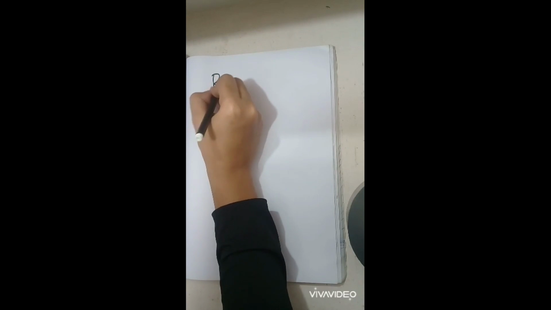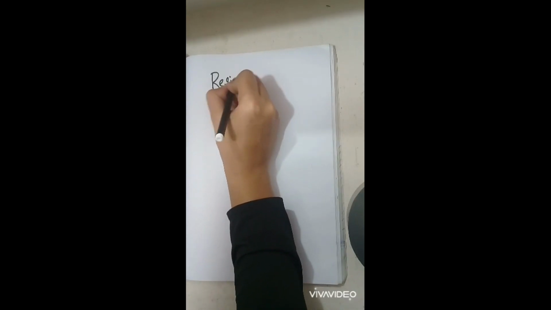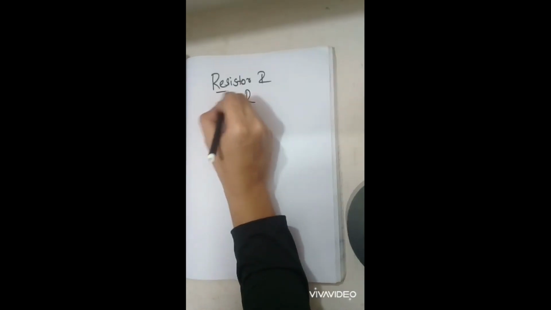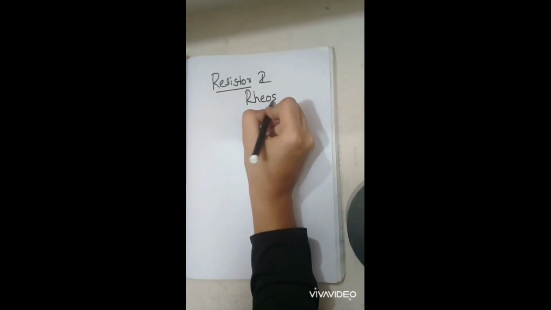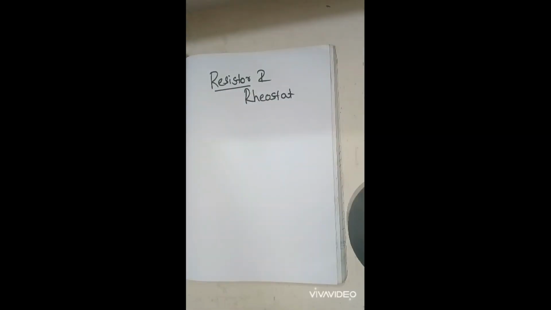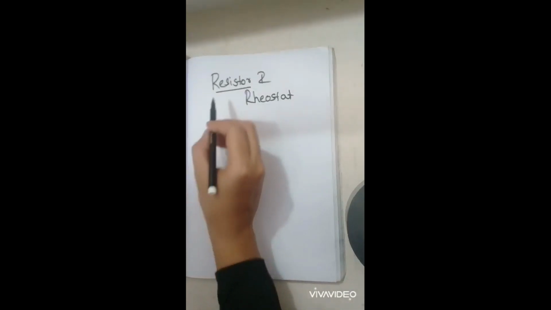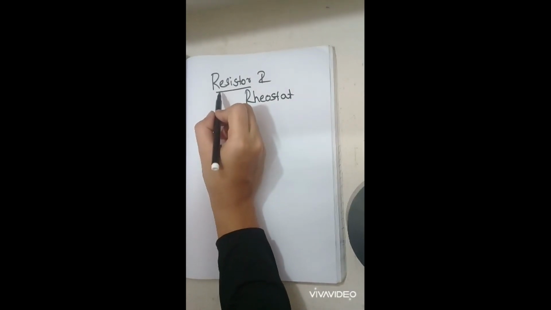We already said it in the symbols of components, that is resistor. We use resistor and rheostat, mainly the resistor. Mainly the resistor is used to bring the resistance in the electric circuit. That is, resistor is a component having constant resistance.